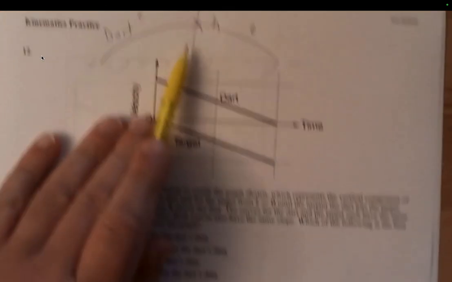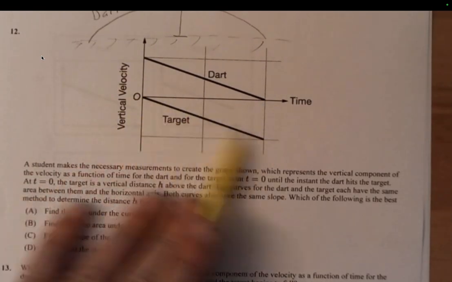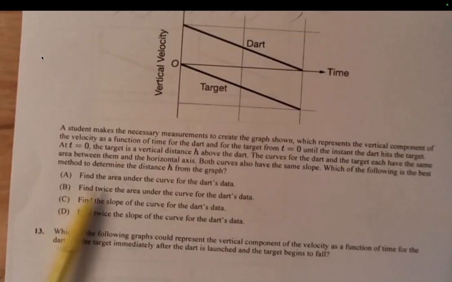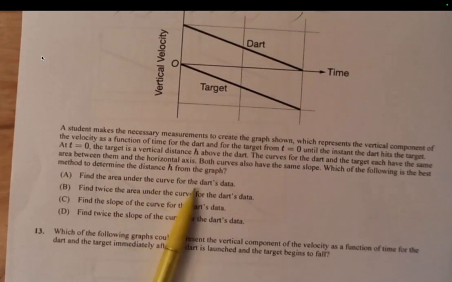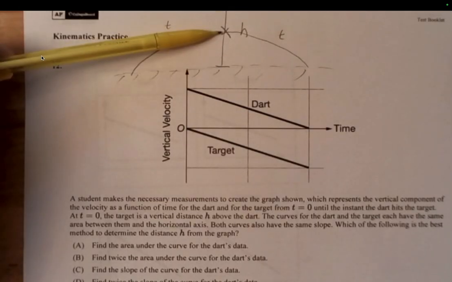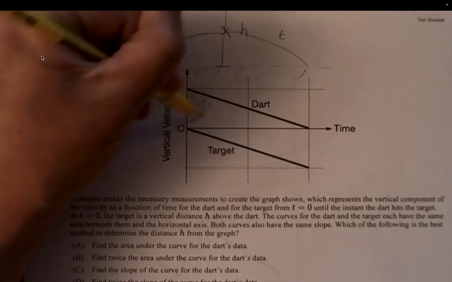And so if we just were to use this target area, that's not going to tell us anything necessarily about the dart and the height. But what we're given here is if we find the area under the curve for the dart, then we'll get this height. We'll get how high it is. So we do need to get the area somehow.